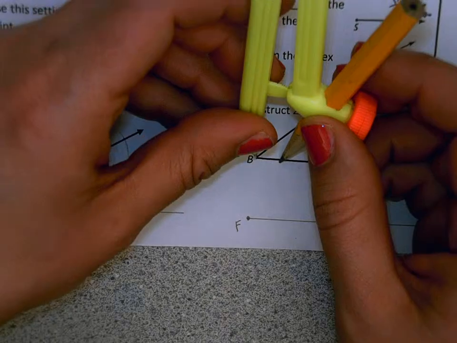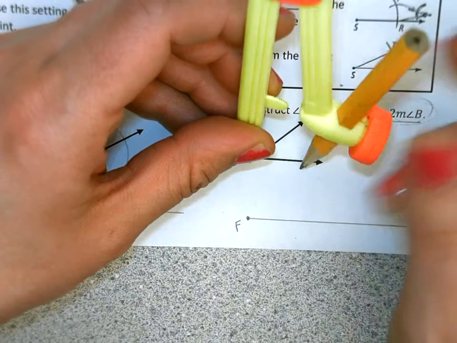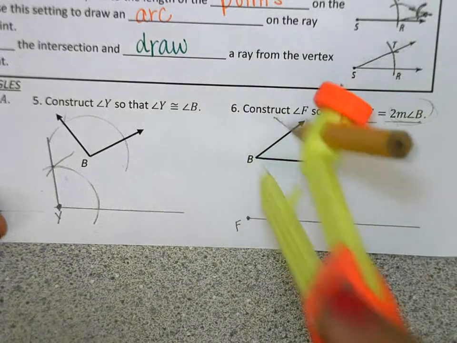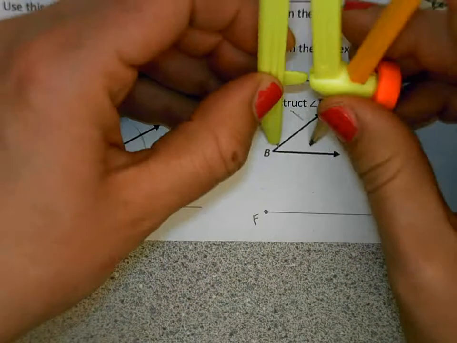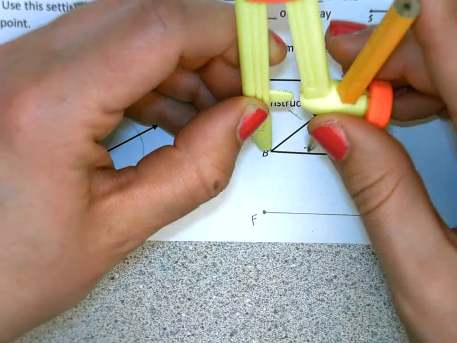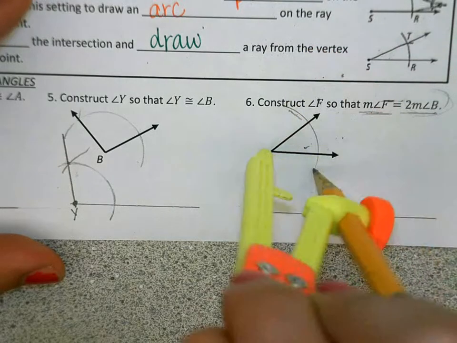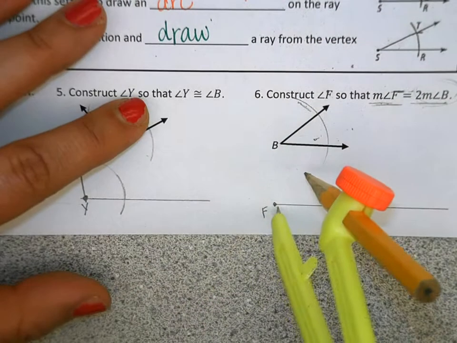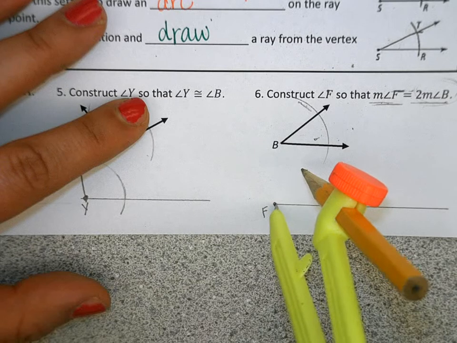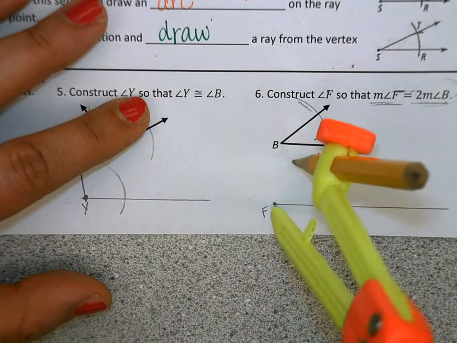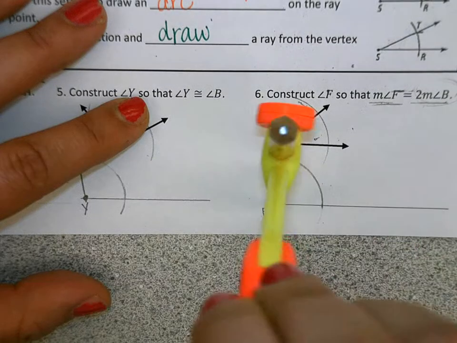And we're going to draw an arc that intersects. So look at angle B, draw an arc that intersects both legs. And copy it. Okay.